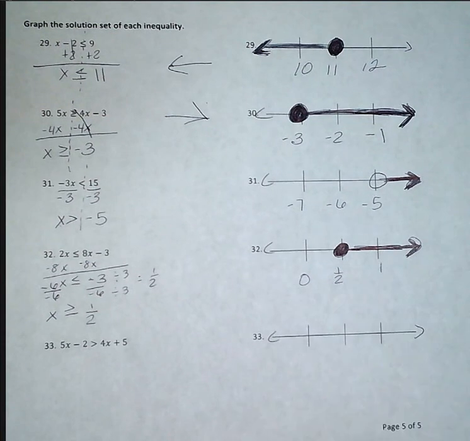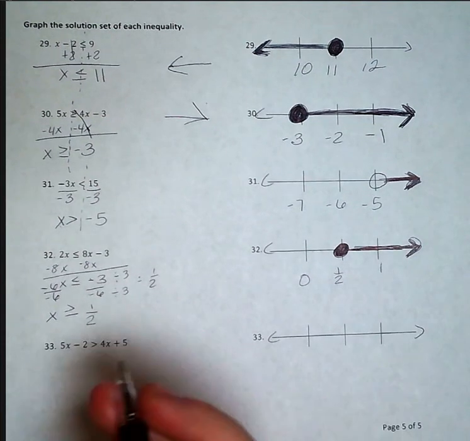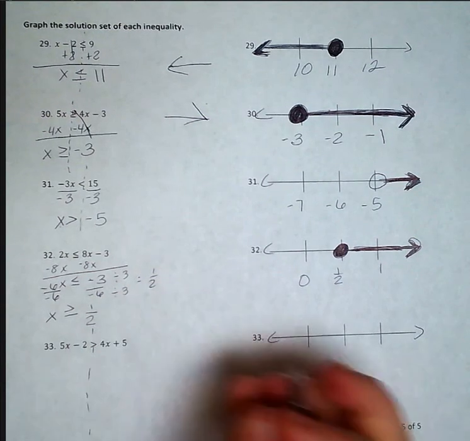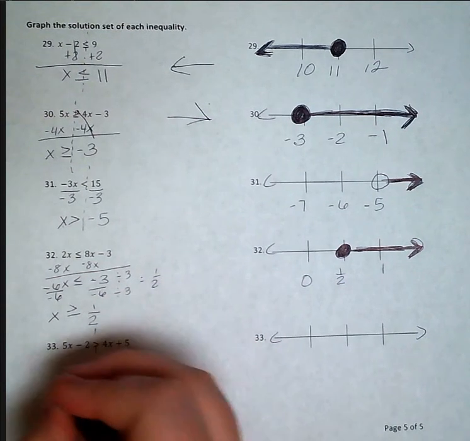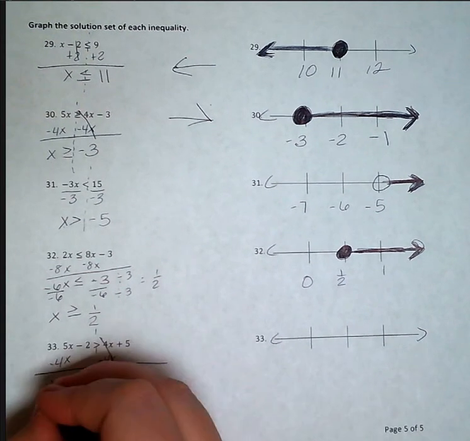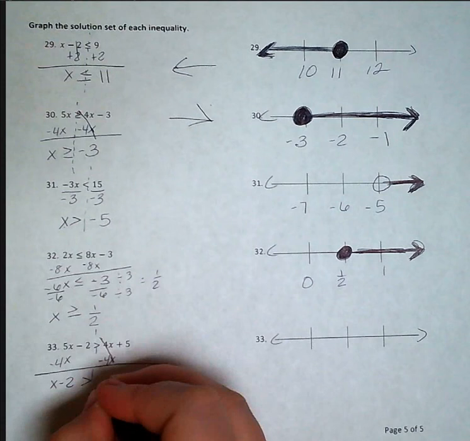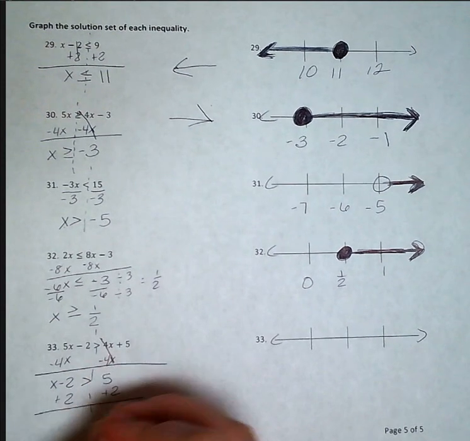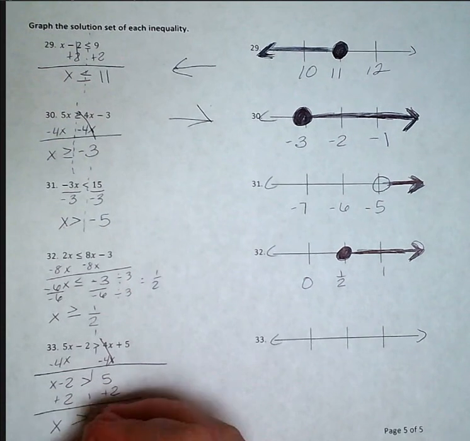Okay? All right, now on number 33, I'm going to move my 4x to get x minus 2 is greater than 5. Then we add 2 to both sides. So x is greater than 7.